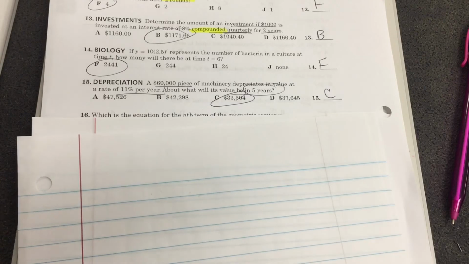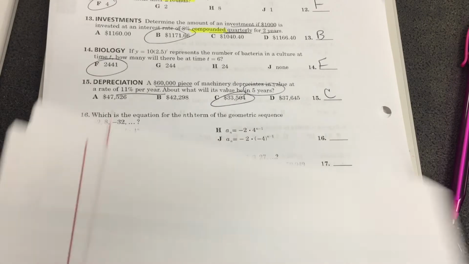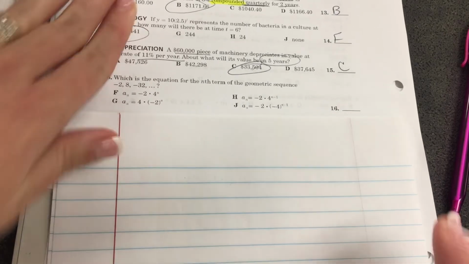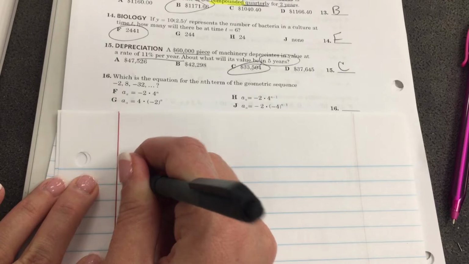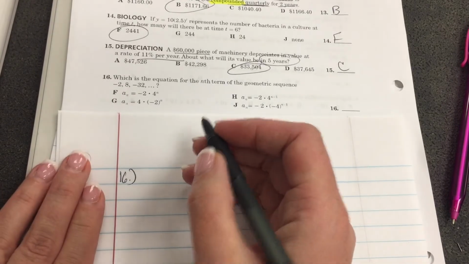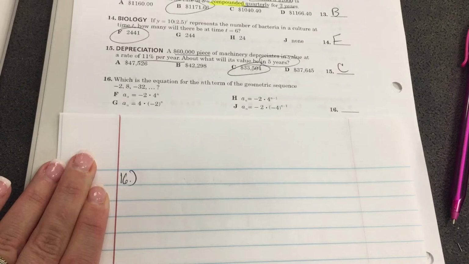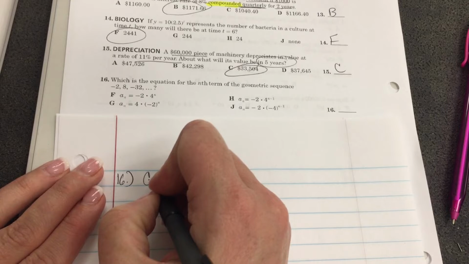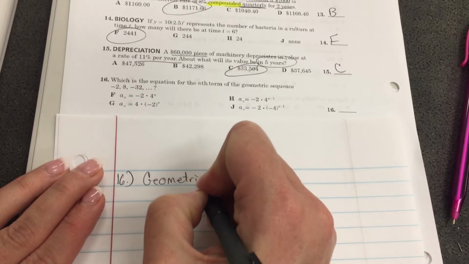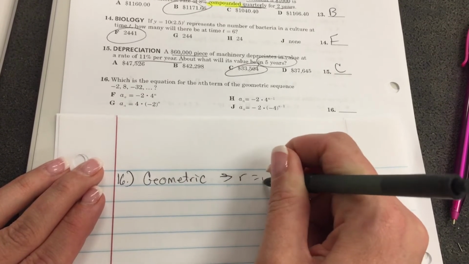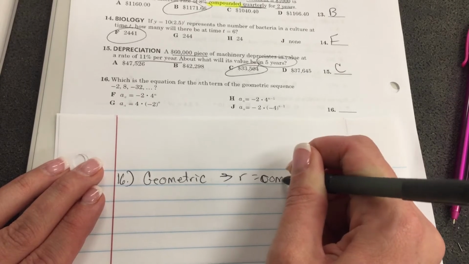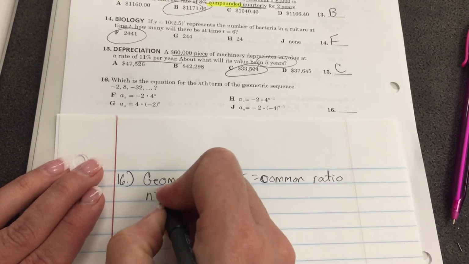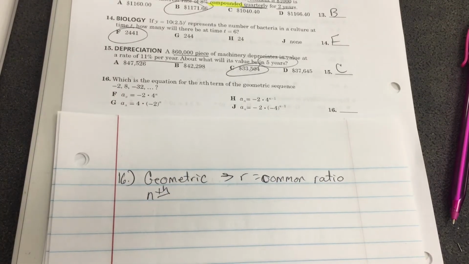Number 16. Which is the equation for the nth term in this geometric sequence? For number 16, we've got to look at a few things it's telling us already. Number one, it's saying it's a geometric sequence, and a geometric sequence tells me I'm going to have an R, which is a common ratio. It's asking me for the nth term, so I'm going to go back to my cheat sheet.